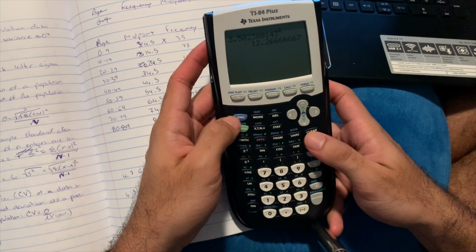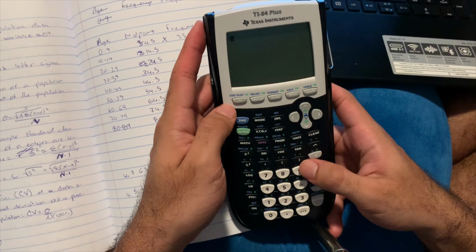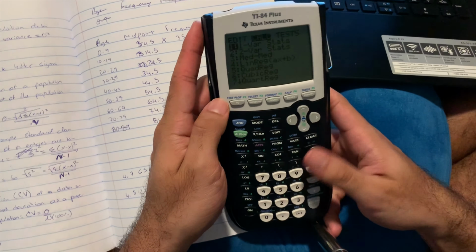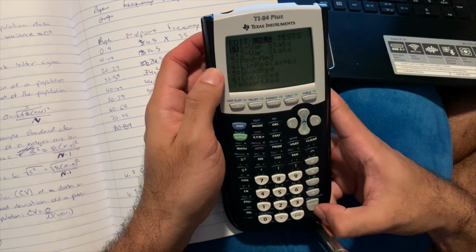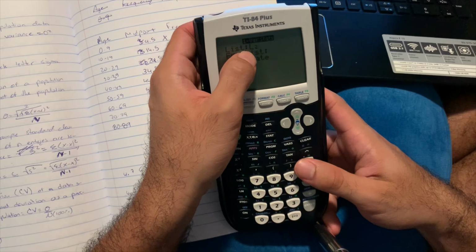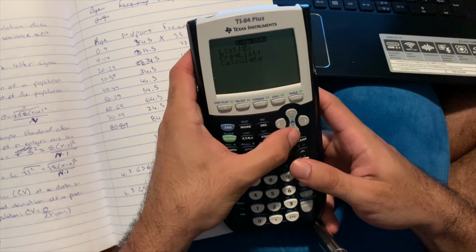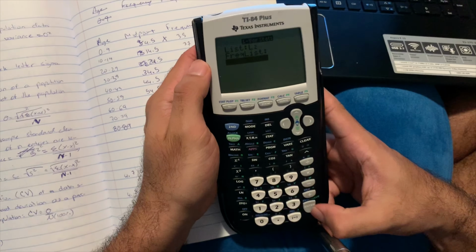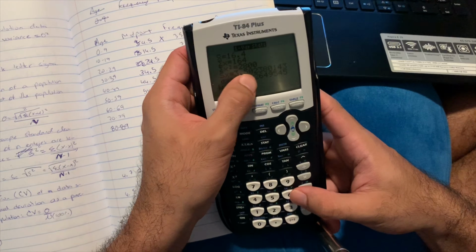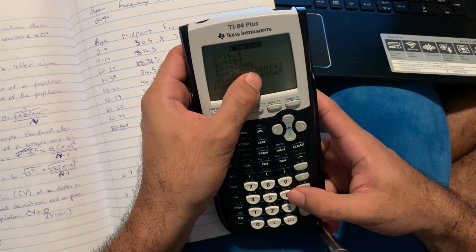So I'm going to quit, clear, and press statistics, calculate, go to number 1, press enter, and make sure always that we are on the right list. Remember, we have 2 lists, L2 is the new input. I go all the way down to calculate, press enter, and we have our sample standard deviation, which is the question that we need to answer.